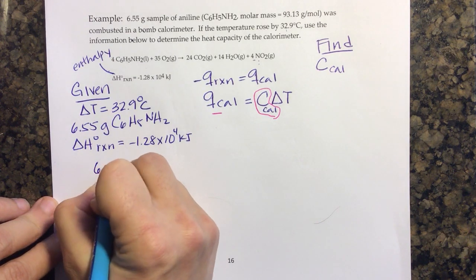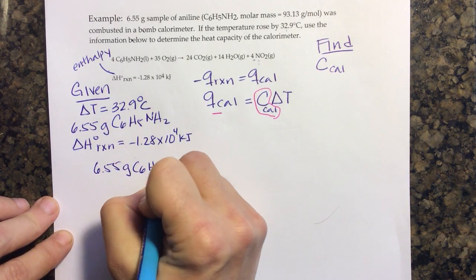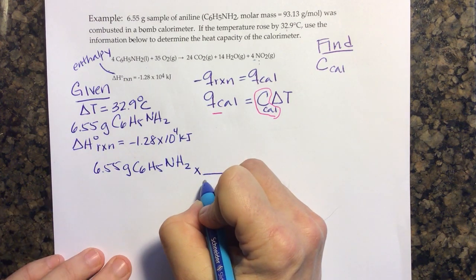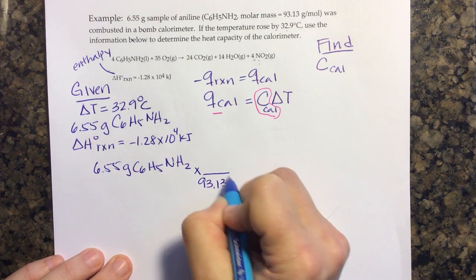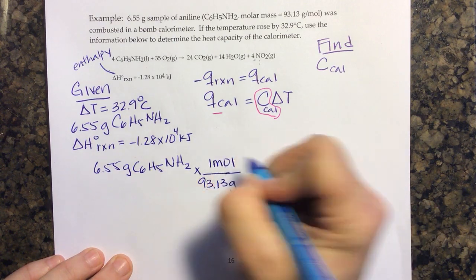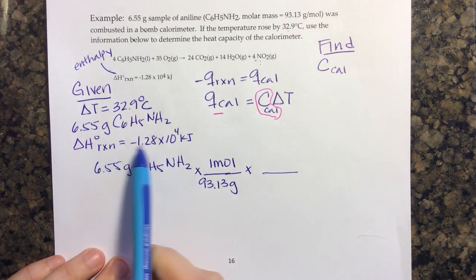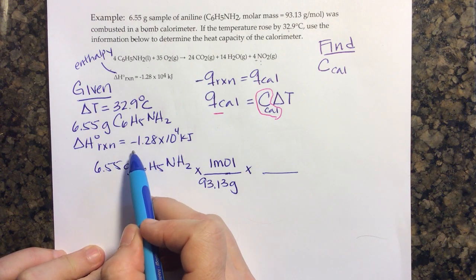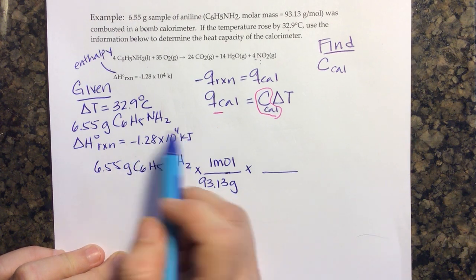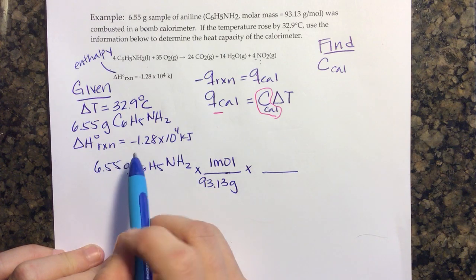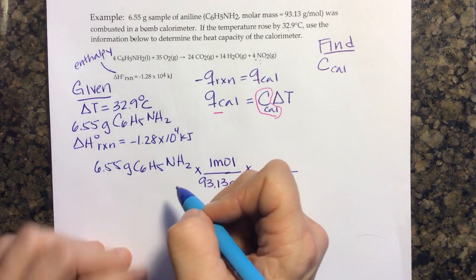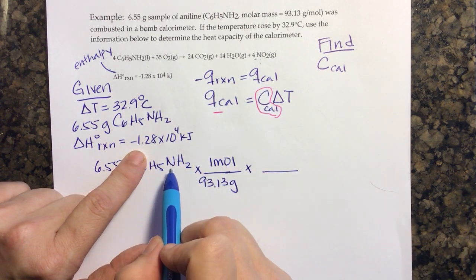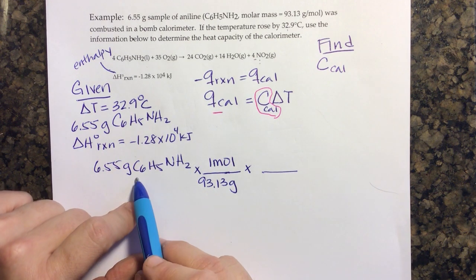So we've got 6.55 grams of C6H5NH2, and I know we've got 93.13 grams in 1 mole. So now I want to begin talking about this delta H of the reaction. When they give us delta H, this minus, for those of you wondering, this is exothermic. We talked about it a little bit in lecture, and we're going to come back to this. This is exothermic. So it's giving off heat, which should make sense. It's a combustion reaction. But why did I have to go through grams to get to moles?